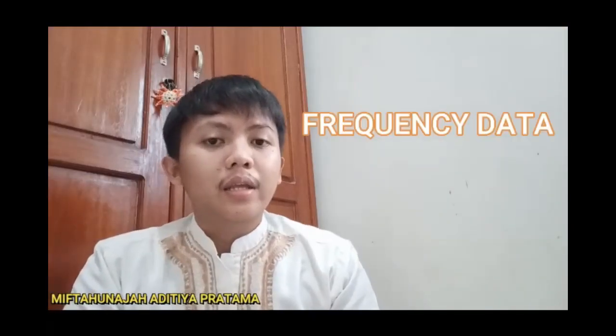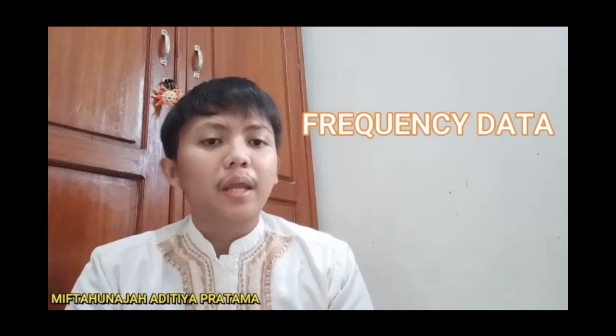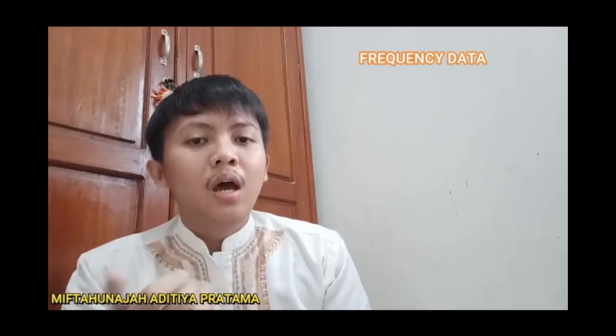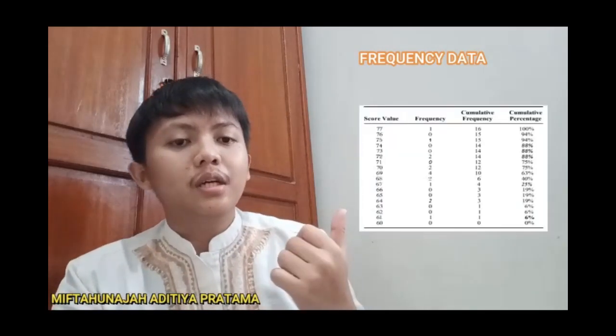Next is frequency data. Frequency data can be displayed in far more graphic and appealing ways than the plain, ordinary frequency distribution that is shown in this table.